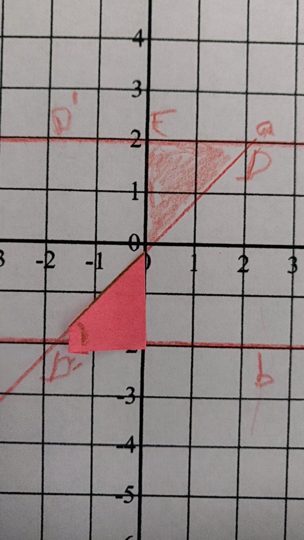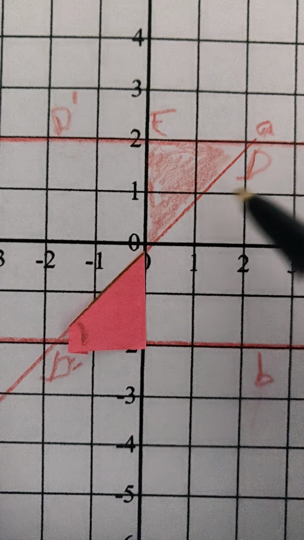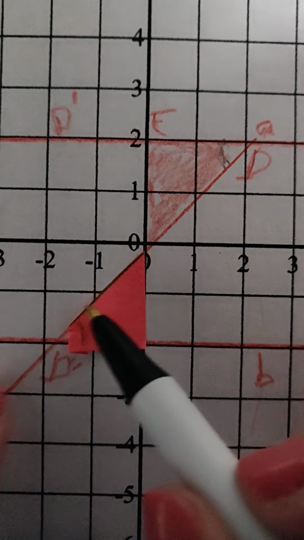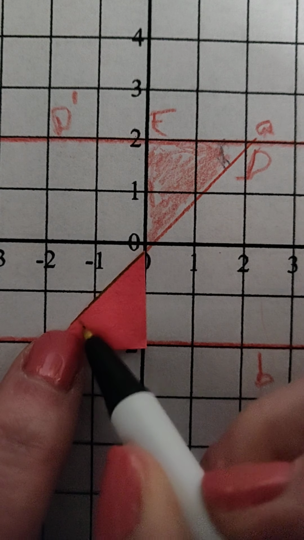Well, things to think about. Did our triangle change size? No. So angle ODE, which was right here, is the same as angle ODE right here, where I've kind of messed up my pink piece of paper.